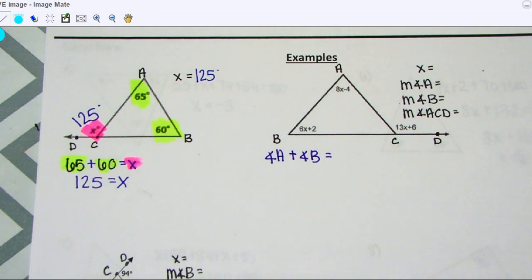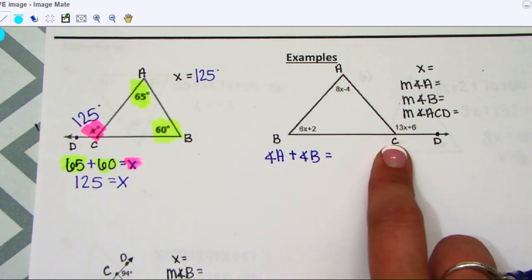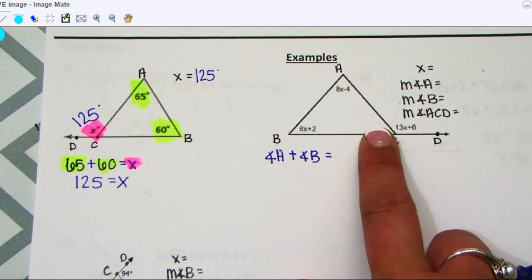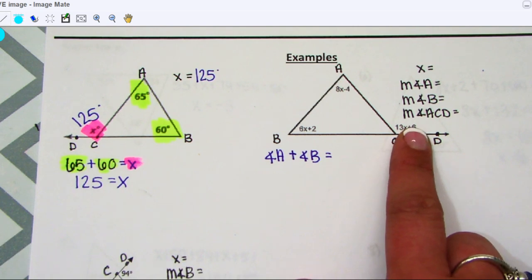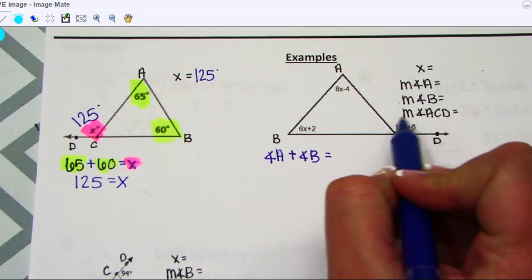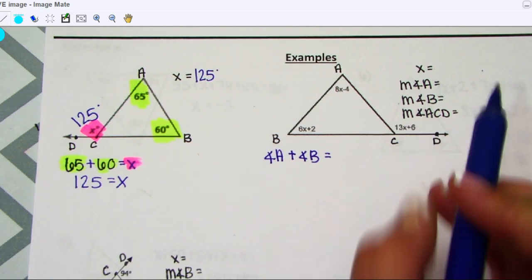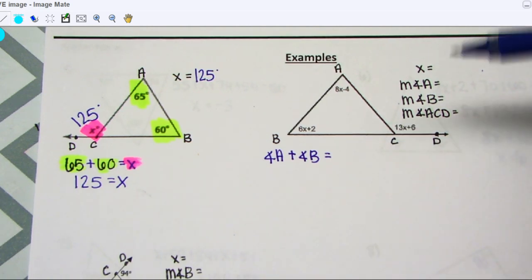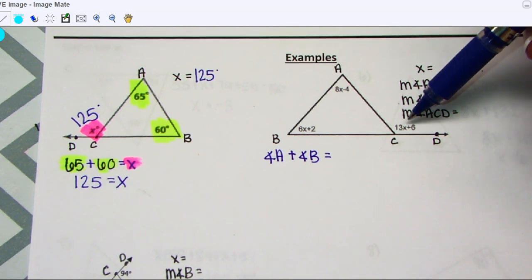Okay, now C is correct, but whenever you have pictures that look like this, angle C could be this inside angle, or it could be the outside. So let's name it with 3 letters. How do I name this angle with 3 letters? This angle right here.